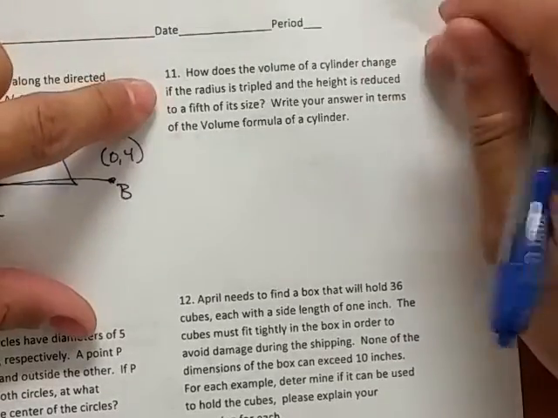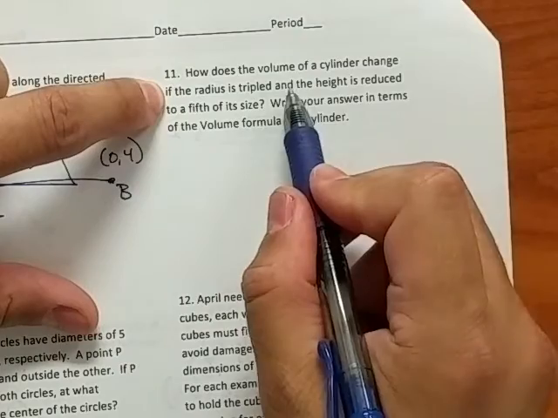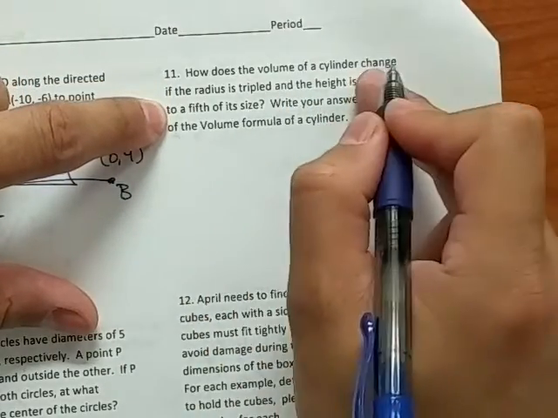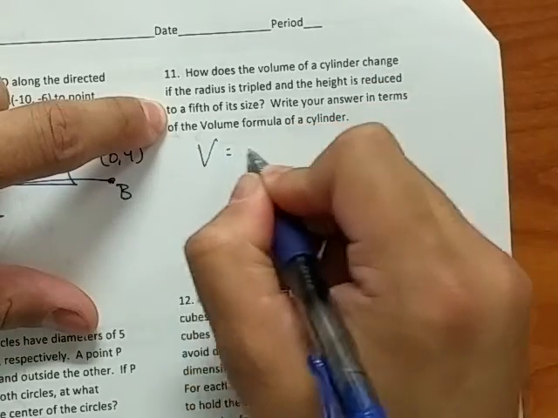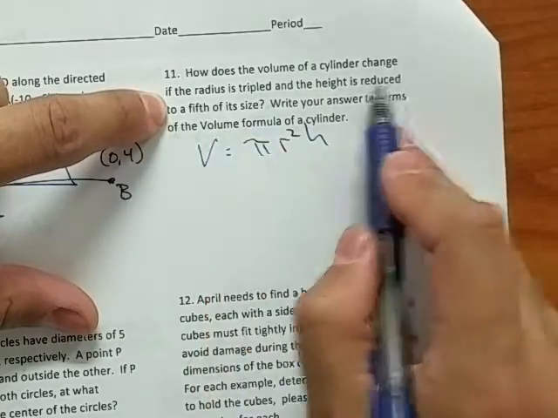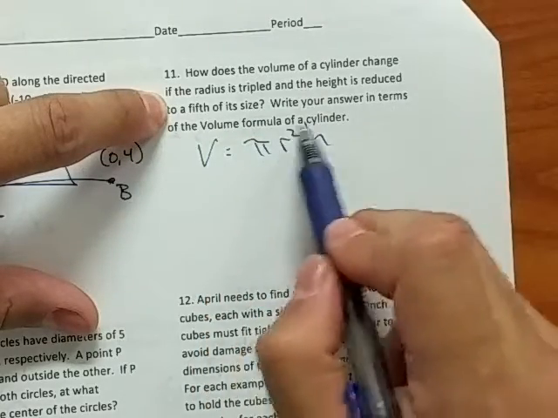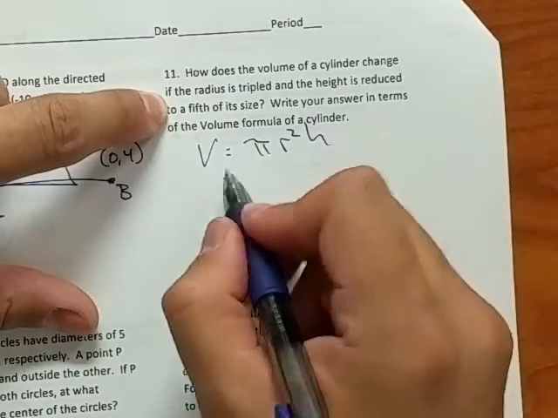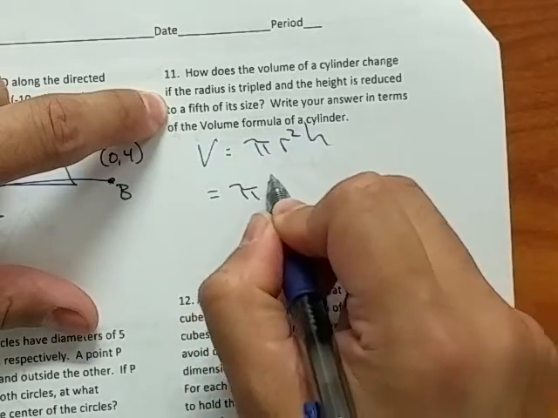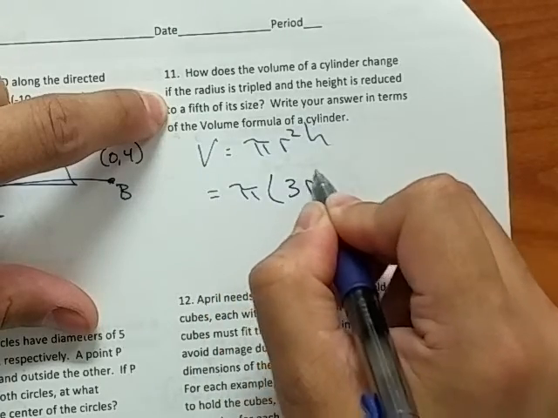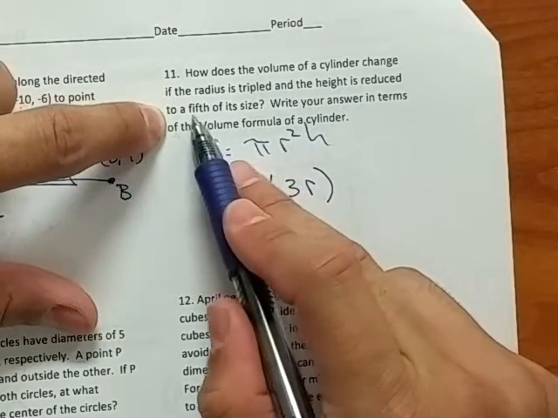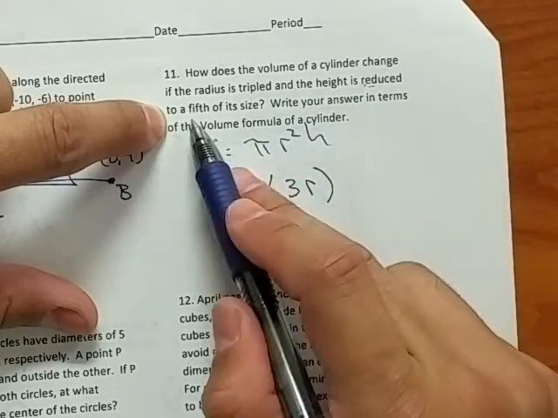How does the volume of a cylinder change if the radius is tripled and the height is reduced to 1/5 of its size? So, volume of a cylinder, pi r squared h. So now the radius is going to be tripled. So now what would I do to my radius? I'd multiply by 3. So in the new one, it would be pi times 3 times my radius, and the height is reduced to 1/5 its size.